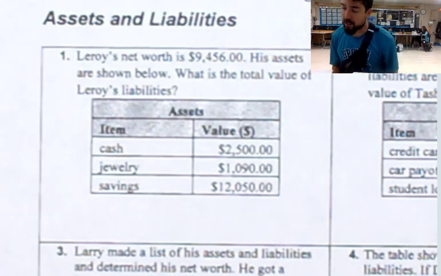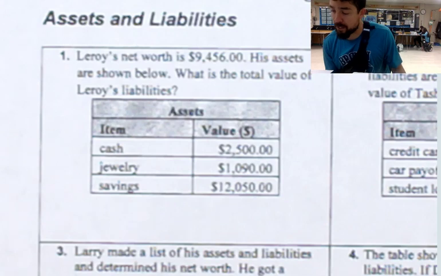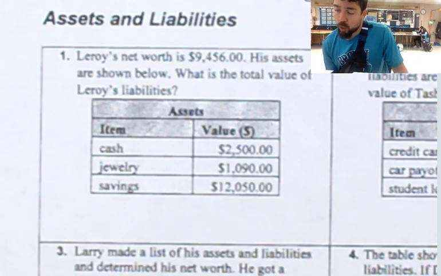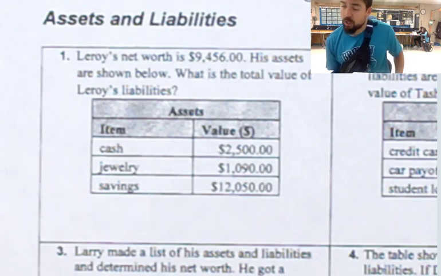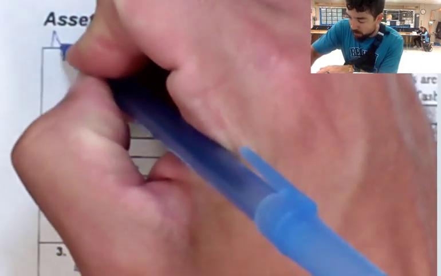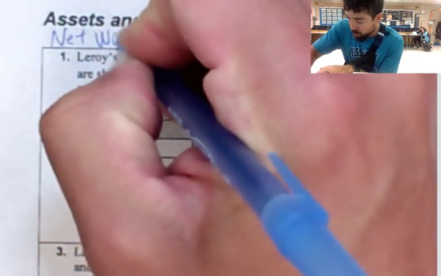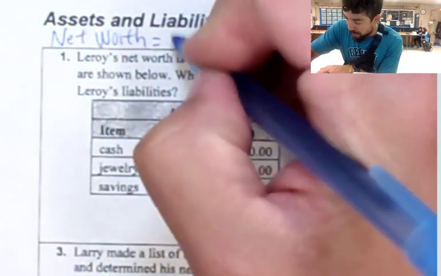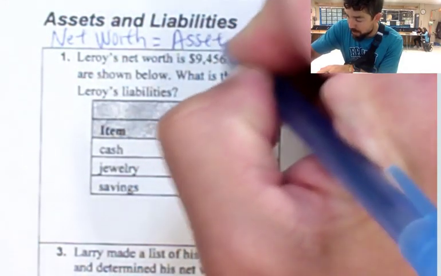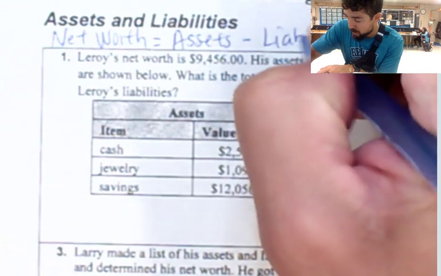The first problem says Leroy's net worth is $9,456. His assets are shown below. What is the total value of Leroy's liabilities? So, write this somewhere if you don't have it already. Net worth equals assets minus liabilities.